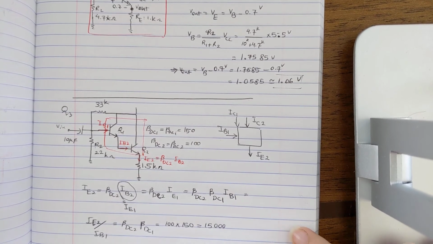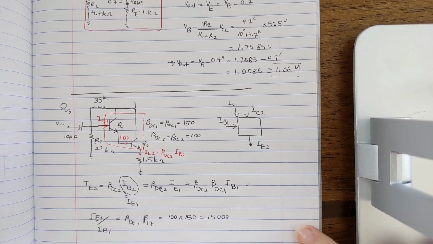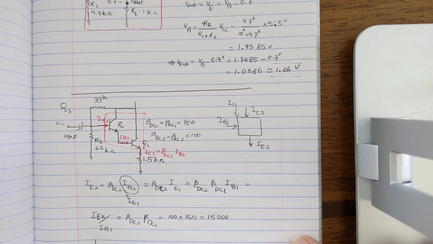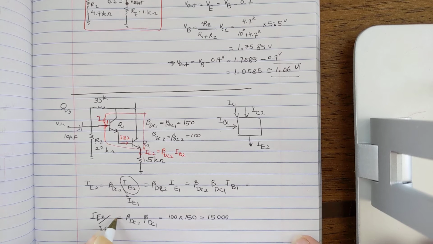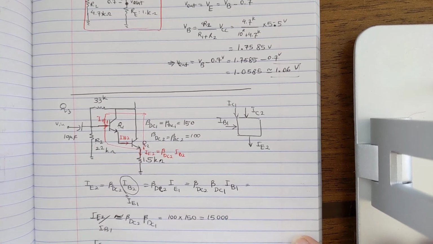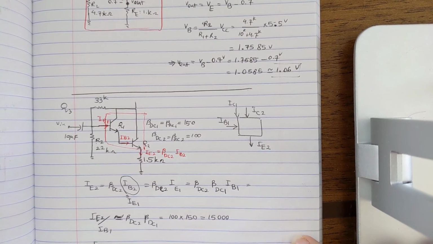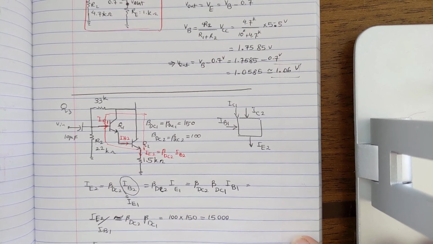which is going to be 15,000. If you want to be quite exact and use the fact that IE is actually beta plus 1 times IB, then you can also say that this is approximately IE2 over IB1, going to be beta DC2 plus 1 multiplied by beta DC1 plus 1.